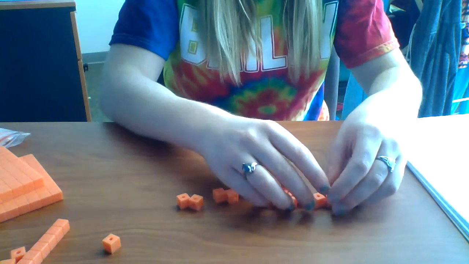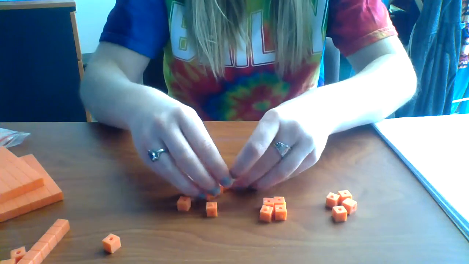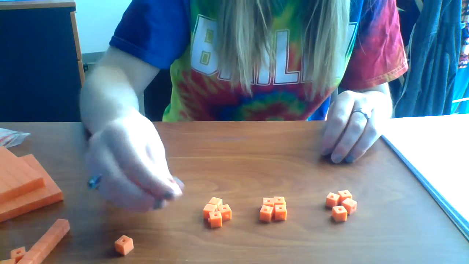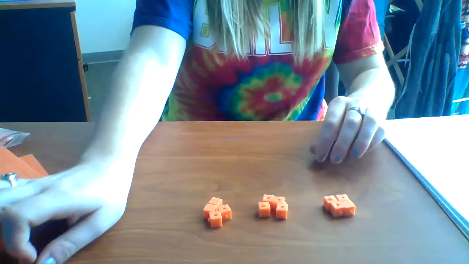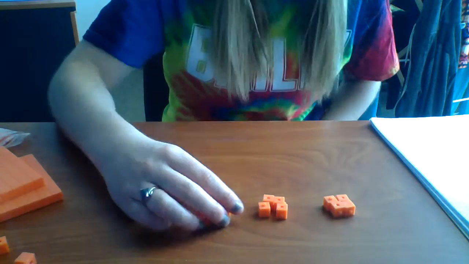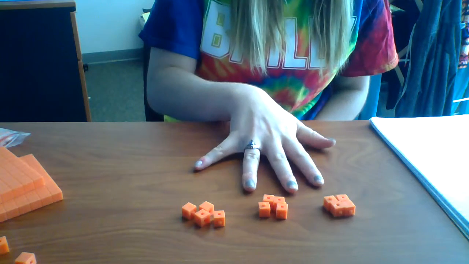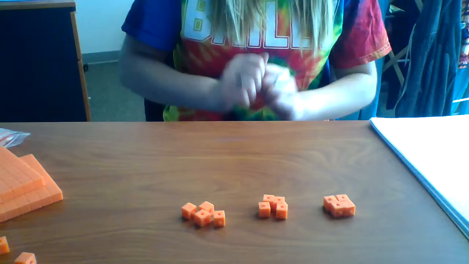Once you have all 3 of them into groups, you will notice that in each group there are 4. Therefore, your answer will be 4 because in each group, when it's divided into 3, there are 4 units.